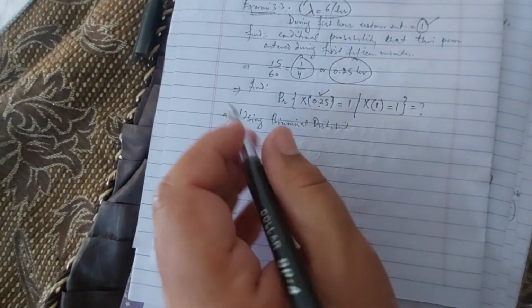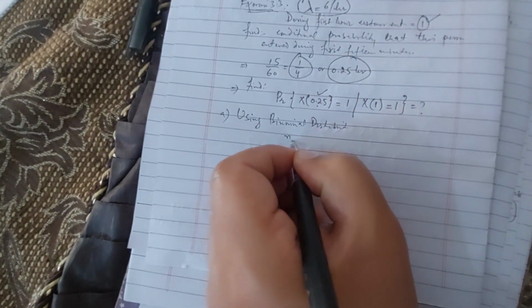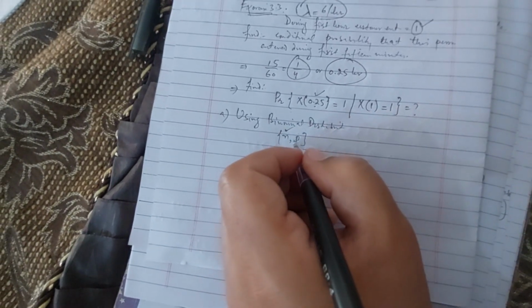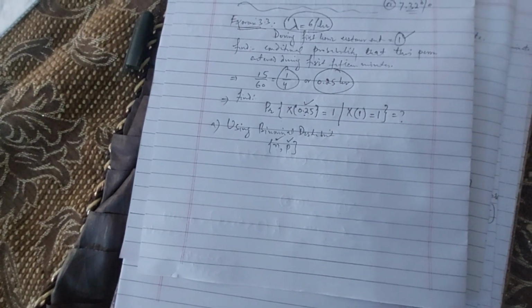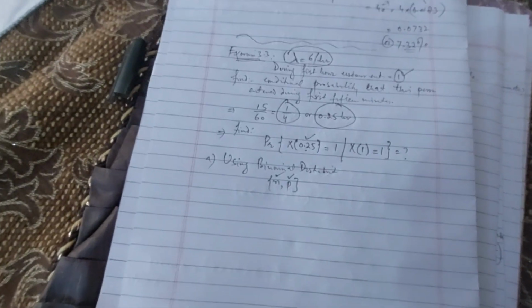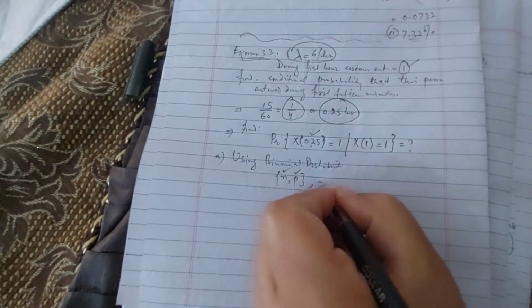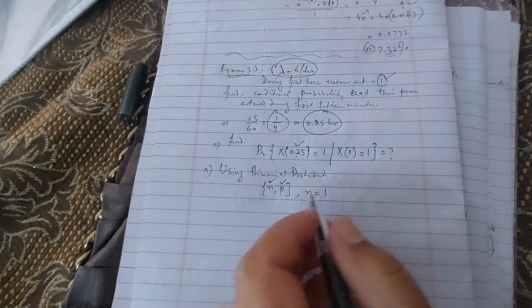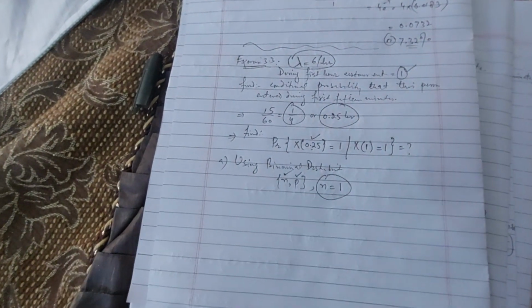The binomial distribution has two parameters, n and p, where n is the number of trials and p is the probability of each trial. So here n is equal to 1, because we have only one event occurring.